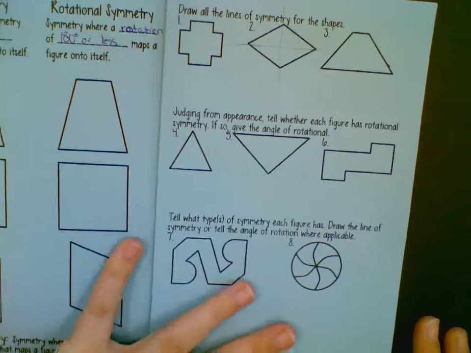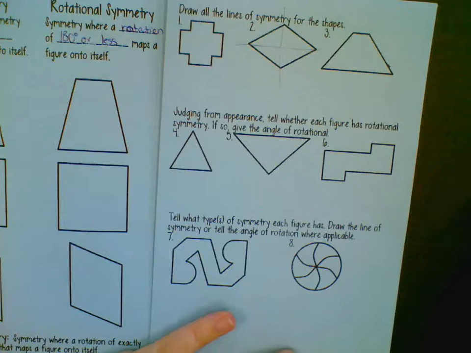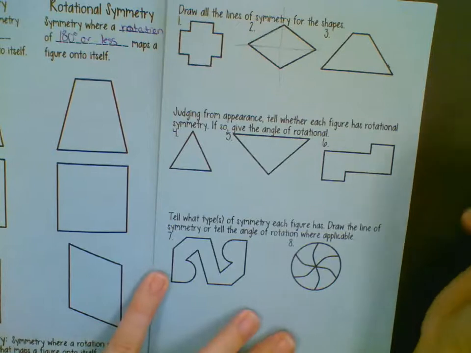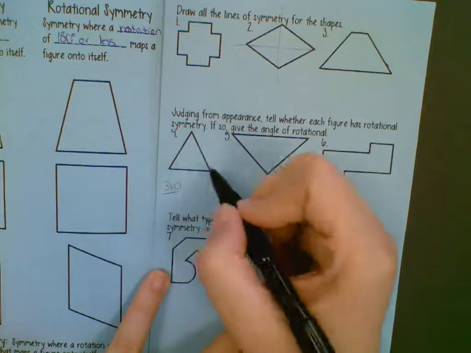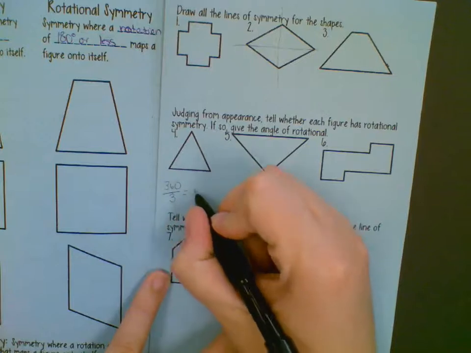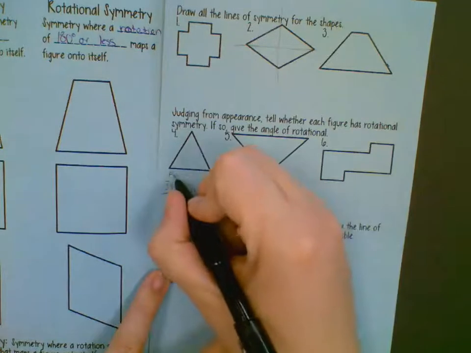For questions 4 through 6, it says to tell if it has rotational symmetry and then give the angle of rotation. To figure out the angle of rotation, we do 360 divided by how many pieces it has, kind of just like what we did with the exterior angle formula. We would do 360 divided by the pieces if the pieces look to be congruent. Like here it looks like this is an equilateral, equiangular triangle. So that means that we would have to turn this figure 120 degrees to make it land on itself, so it would have rotational symmetry.